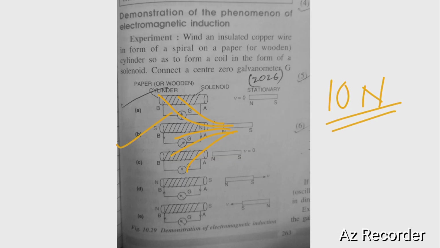That means for edge, I'm just taking a random example. Let's assume that the number of field lines passing through this particular solenoid is 10. Now this indicates an increase in magnetic field lines. Initially there was no association between this magnet and the solenoid, so the number of field lines passing through the solenoid was 0. Now what I have done is I have introduced this magnet towards the galvanometer or the solenoid. So the number of field lines associated with this solenoid increases, and let's say this is 10.